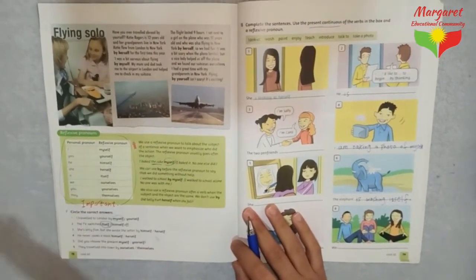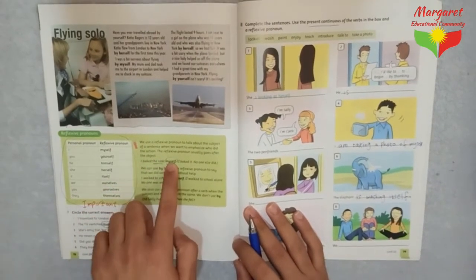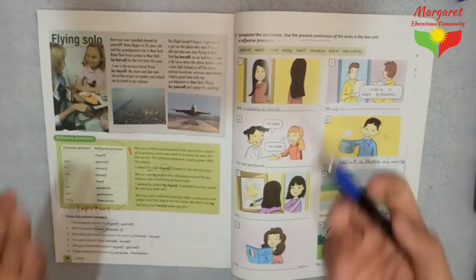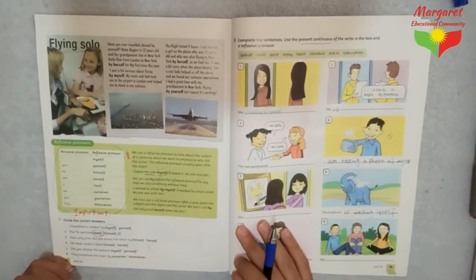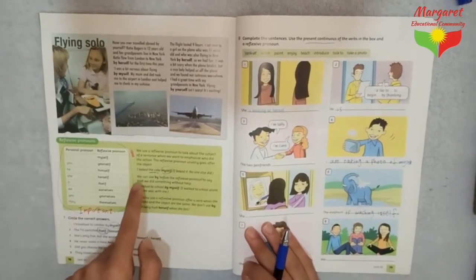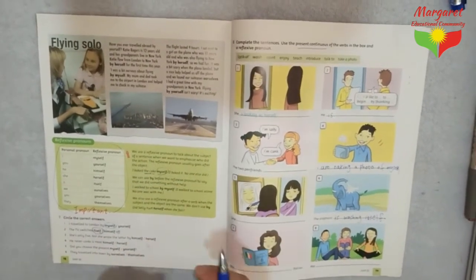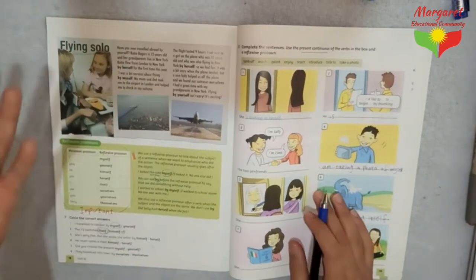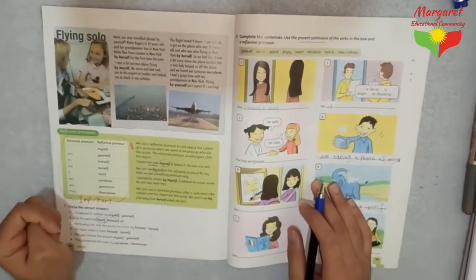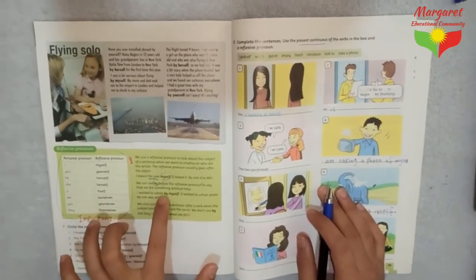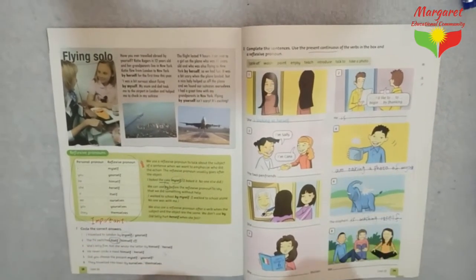I baked the cake myself. I baked it, no one else did it. So myself is the reflexive pronoun, the cake is the object. We can use by before the reflexive pronoun to say that we did something without help. When we use by, we mean that we did that action, okay, or that thing without help. Look at this example. I walked to school by myself, meaning I walked alone, no one was with me.